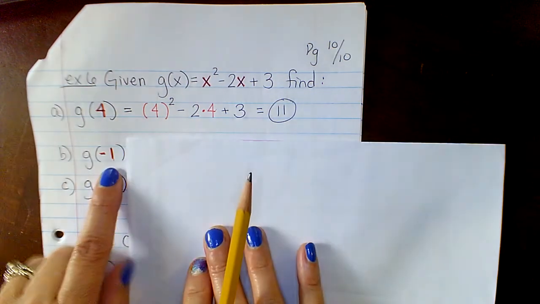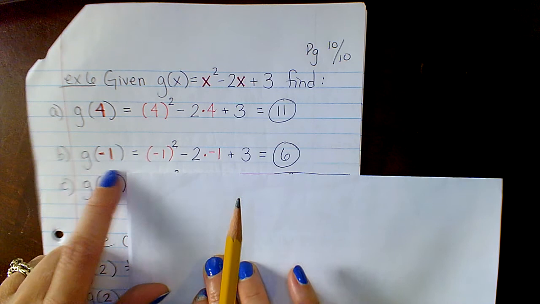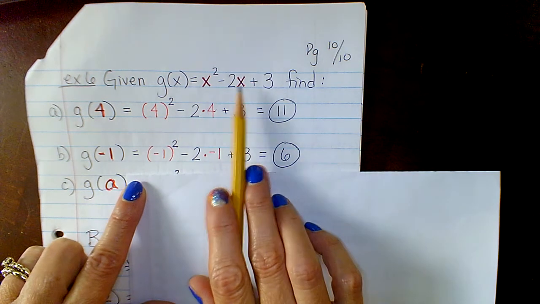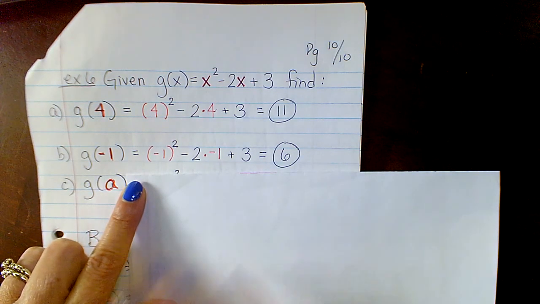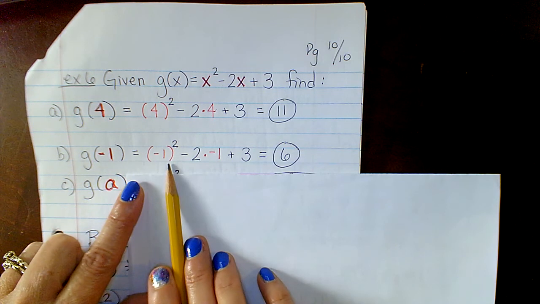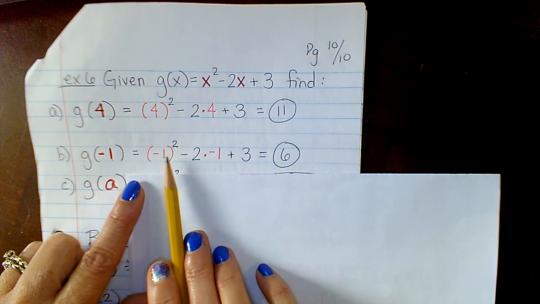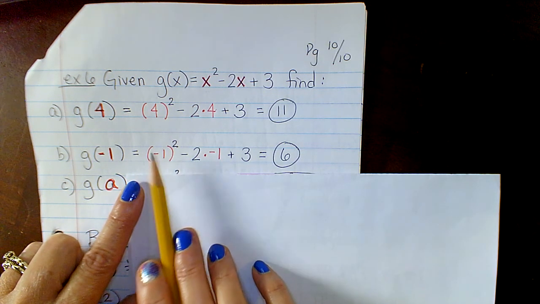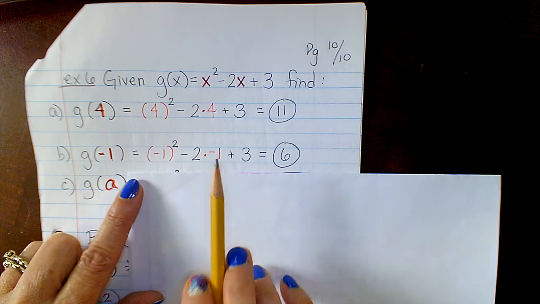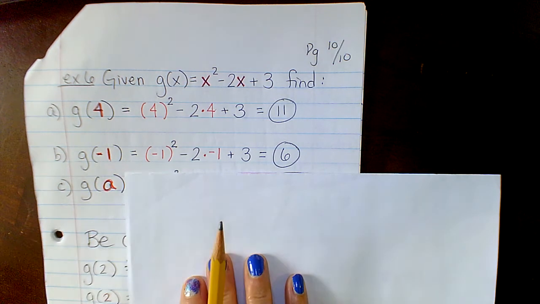Okay. g of negative 1. Okay, so we're going to plug negative 1 into this function everywhere there's an x. This is important. That parenthesis right there means that you're going to square the 1 and the negative. If you omit that, your answer is going to be wrong because you're not going to end up squaring that negative.